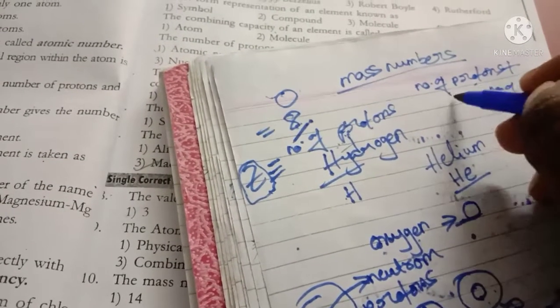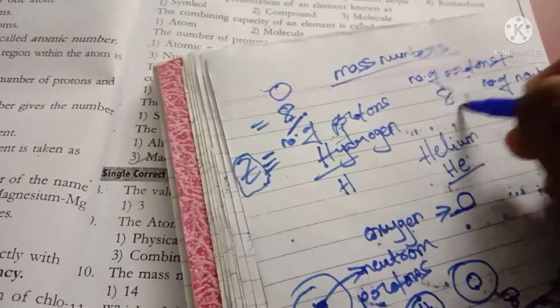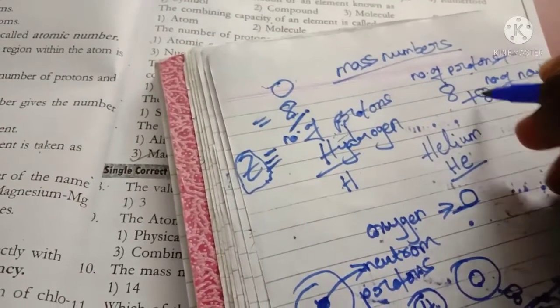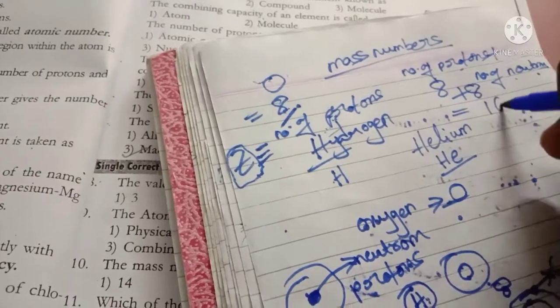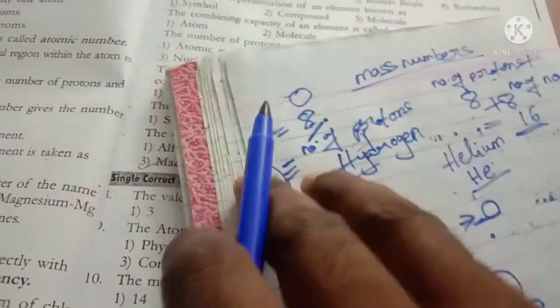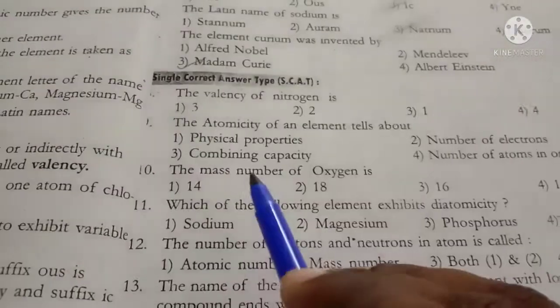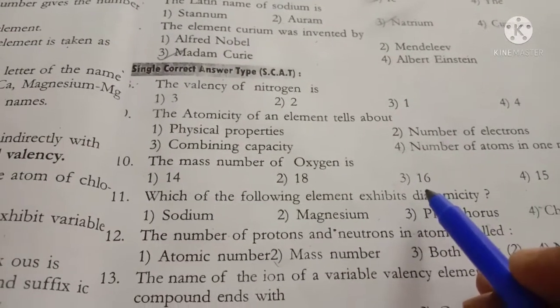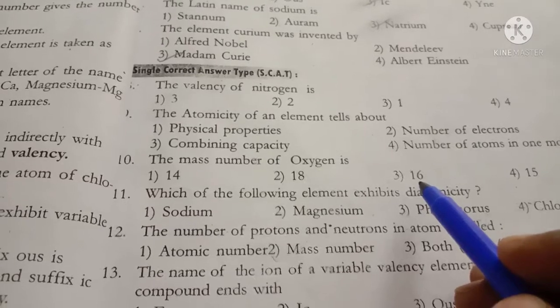So according to mass number, what is oxygen's atomic number? 8. That means number of protons is 8 plus number of neutrons. Number of neutrons is also 8 in oxygen. So in total we will get 8 plus 8 is equal to 16. Okay, now see here, the mass number of oxygen is 16. Okay, now it is there in the option.